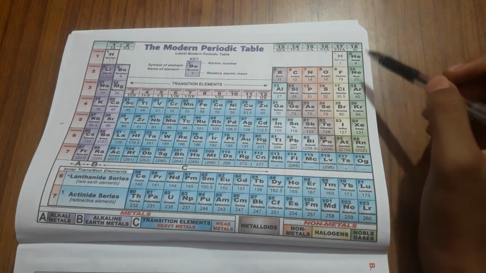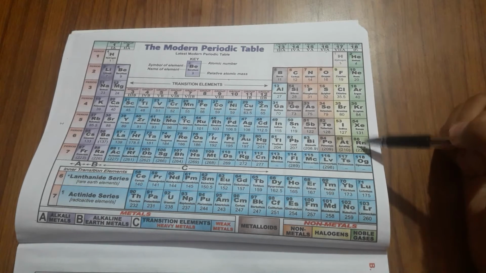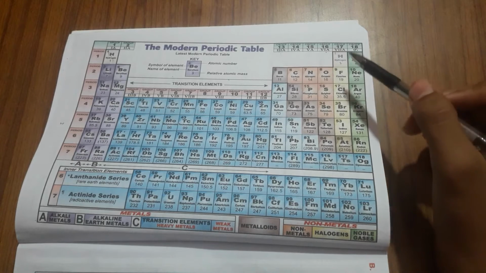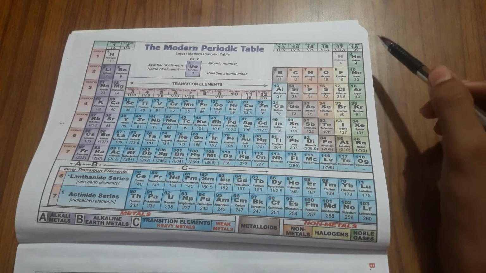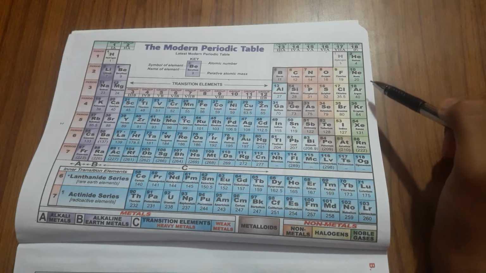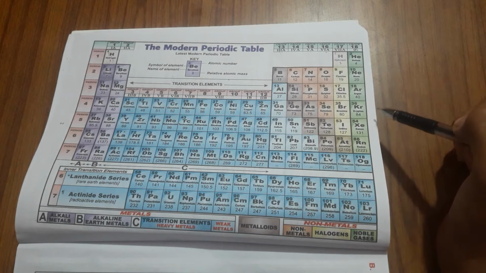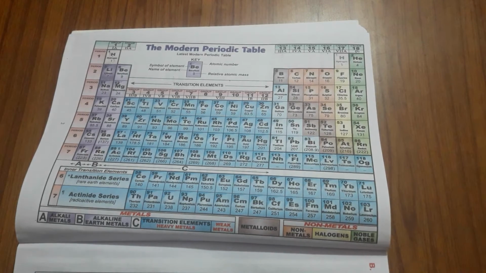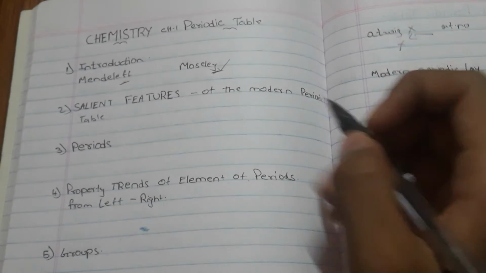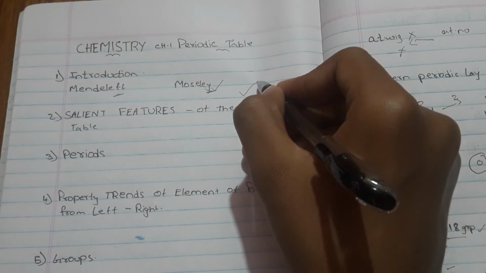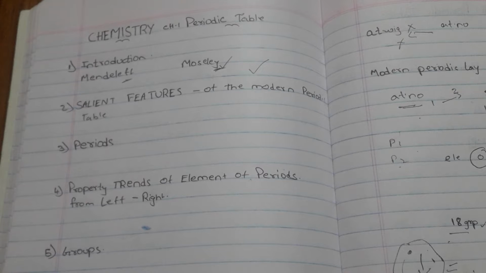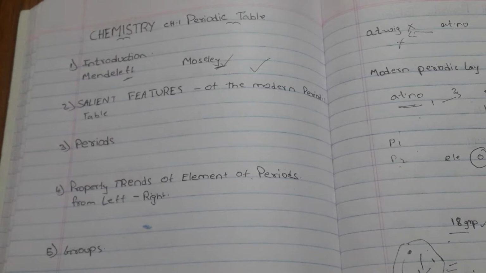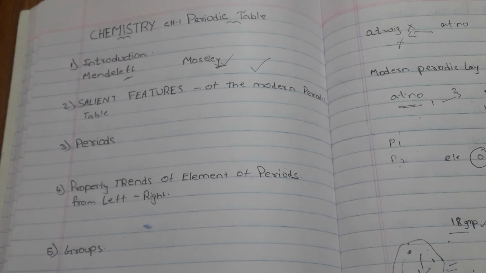Except helium, all the elements in group 18 have 8 electrons in the outermost shell, so they need not give or take any electron from another atom, and they have a stable configuration. That is about the modern periodic table. Now we have completed the introduction part and the salient features of the modern periodic table: there are 18 groups and 7 periods in the modern periodic table.